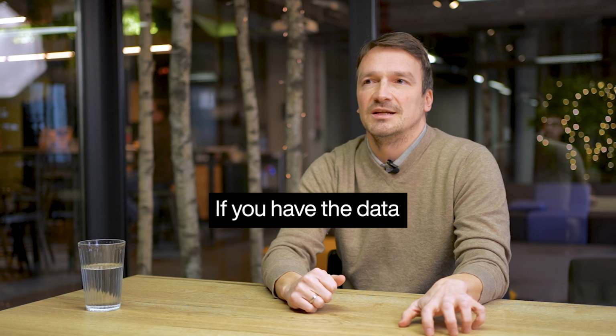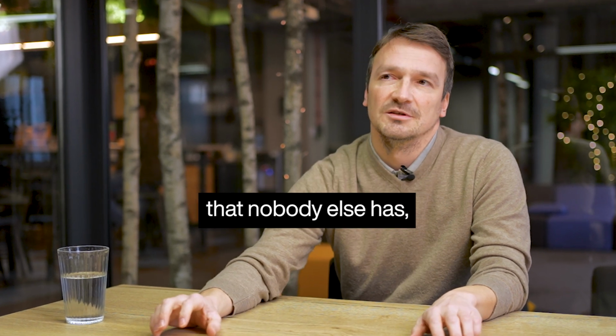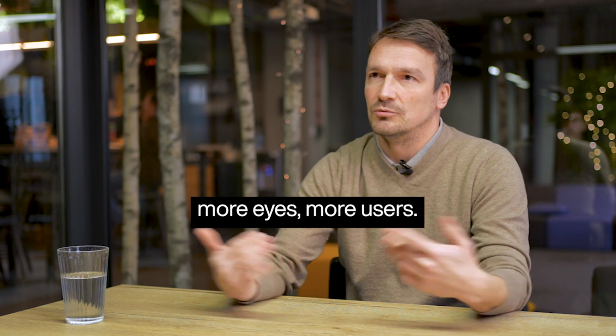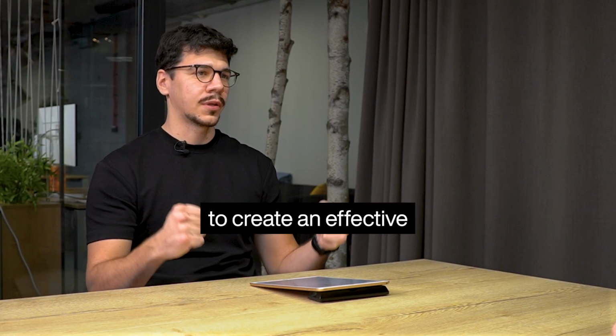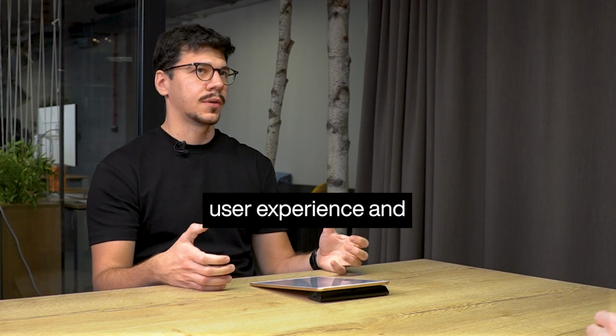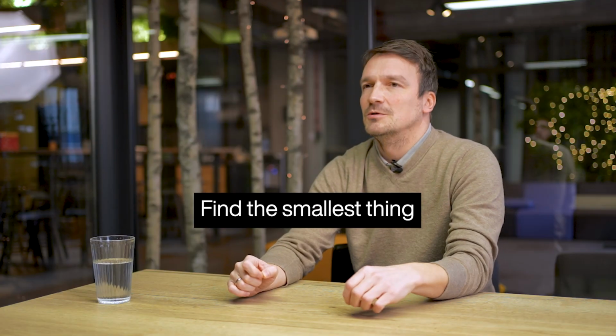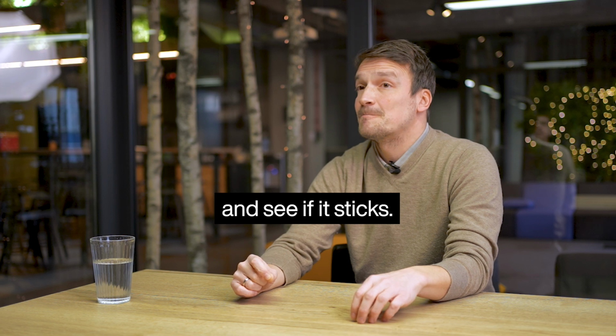Sofascore is actually only based on numbers, data. If you have the data that nobody else has, you have the power to engage and collect more eyes, more users. How do you use that data to create an effective user experience and use it for further business growth? Find the smallest thing that you can develop and see if it sticks.